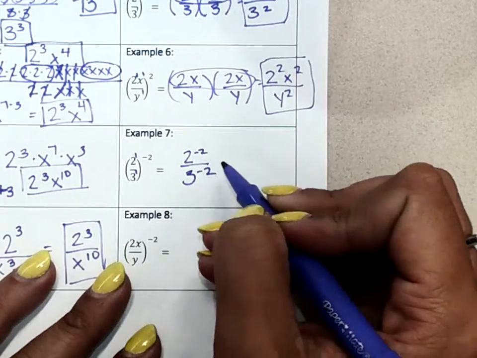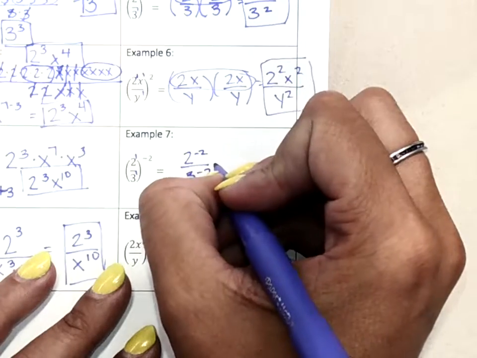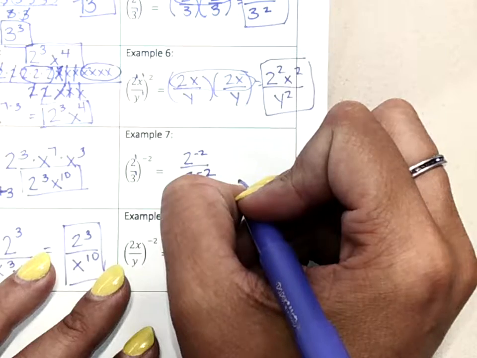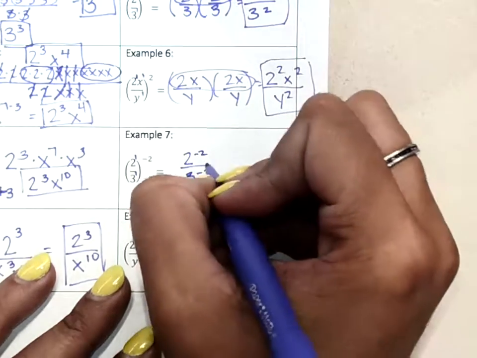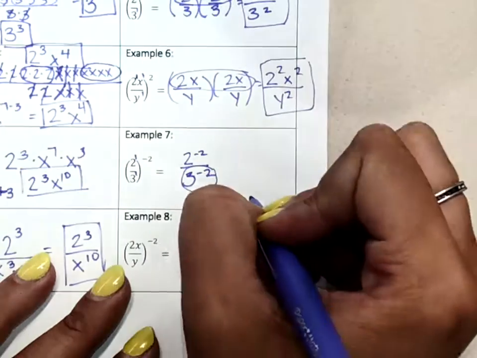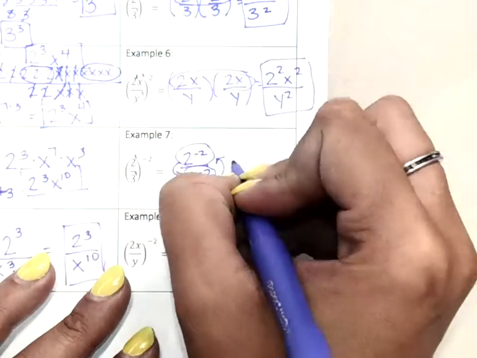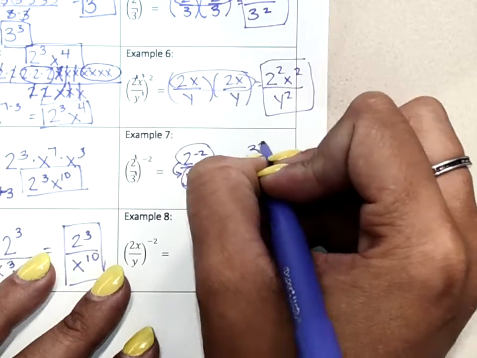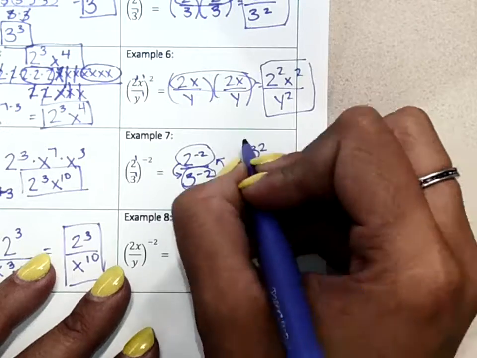We can't have negative exponents. So we can split them into 2 separate fractions like we've done before, but I think we know how to do that, so I'm going to do this the quick way. I know that to make this positive, I would move it to the numerator, and to make this positive, I would move it to the denominator, giving me 3 to the positive power of 2 over 2 to the positive power of 2.